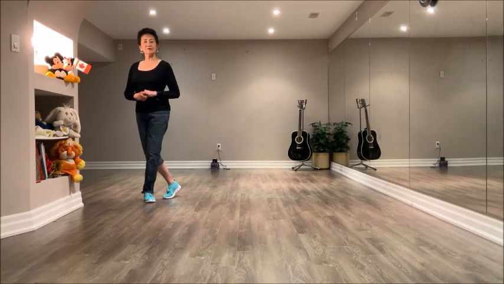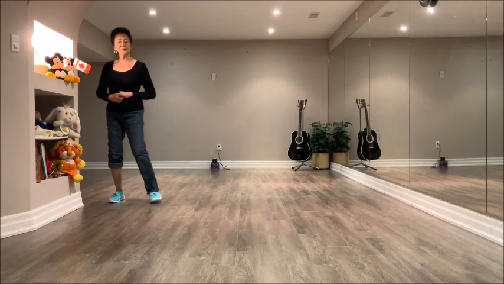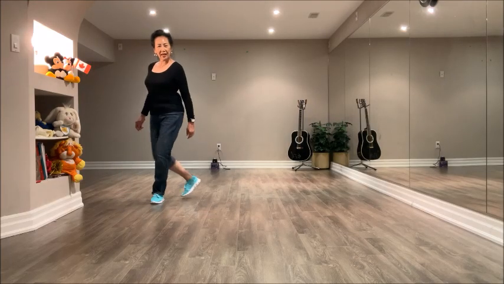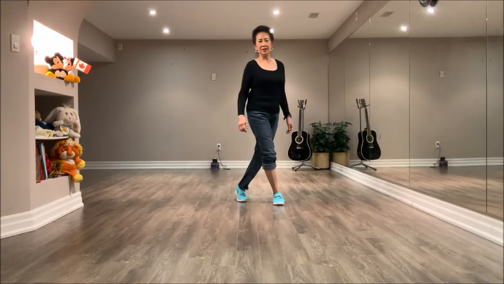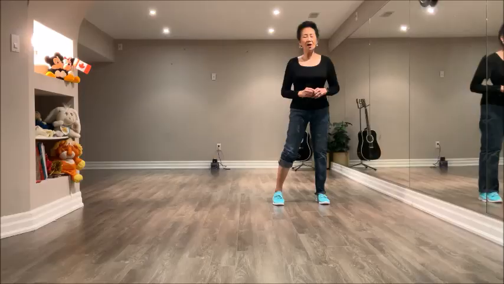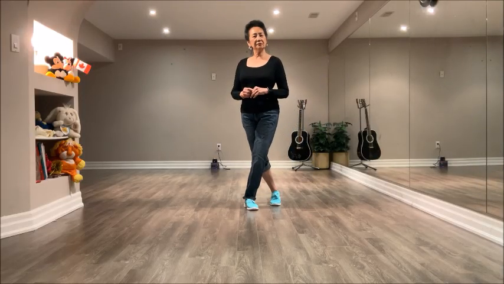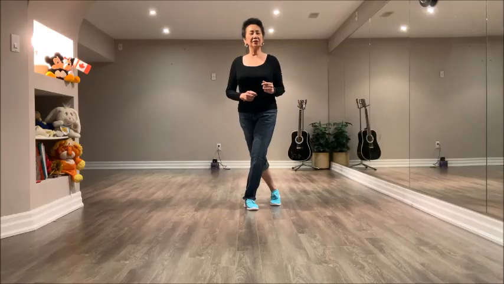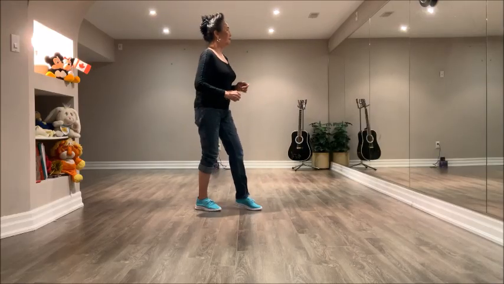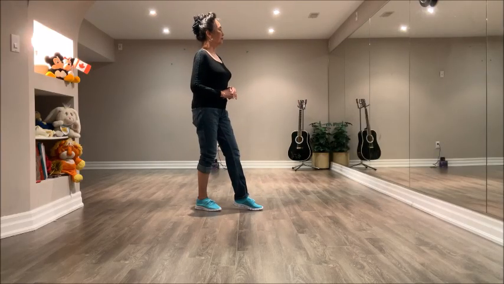Section 3. Right foot, side rock, recover. Behind, side cross. Left foot, side rock, recover. Cross step left over right. Make a quarter left turn, stepping back on right foot, facing 3.